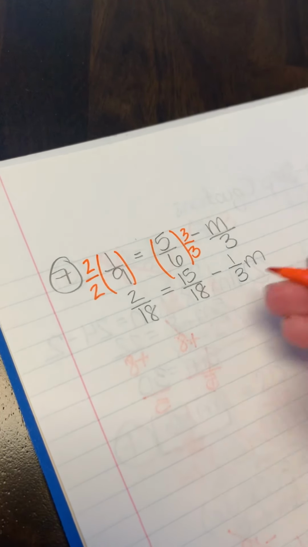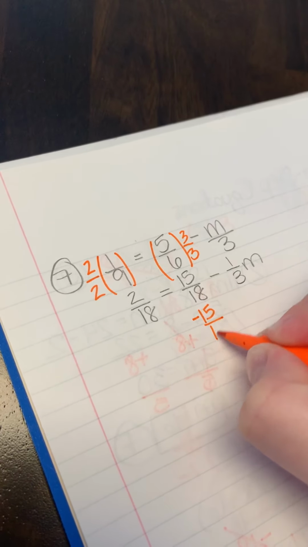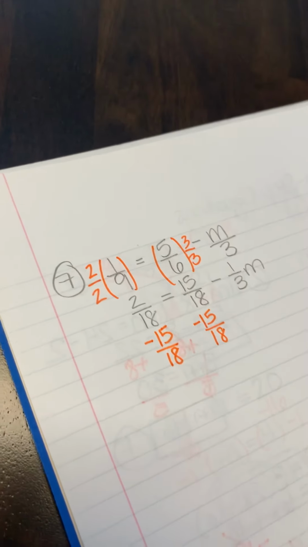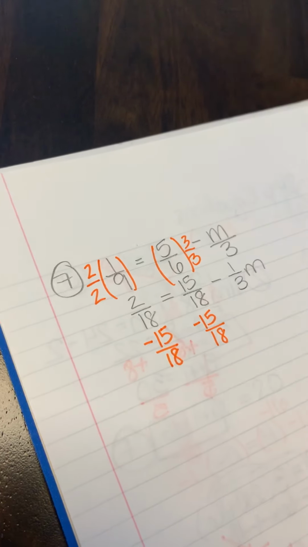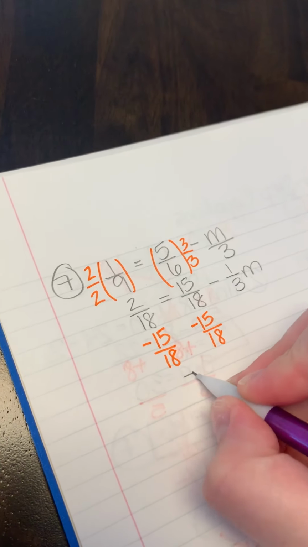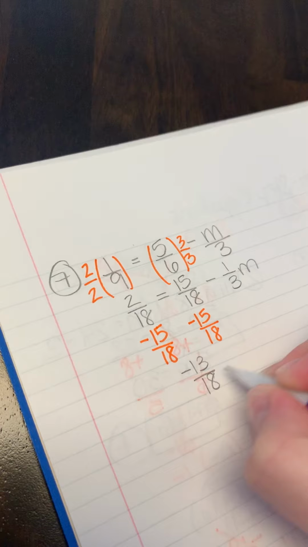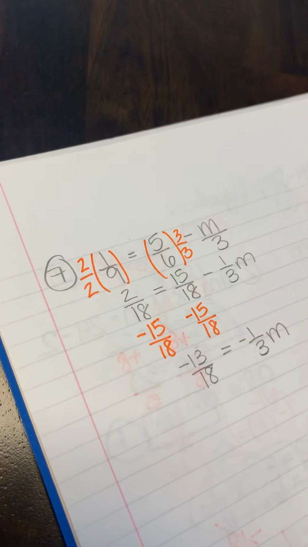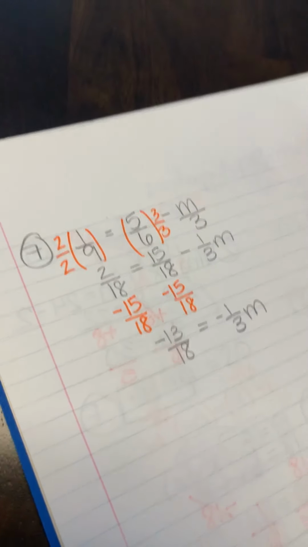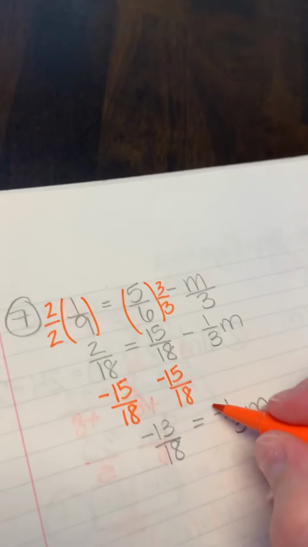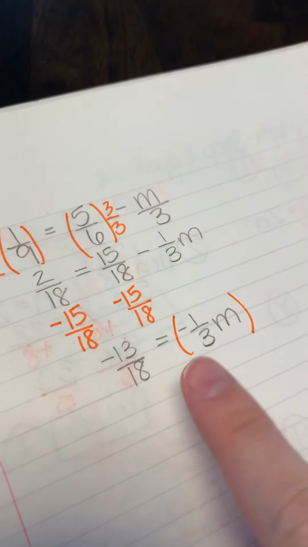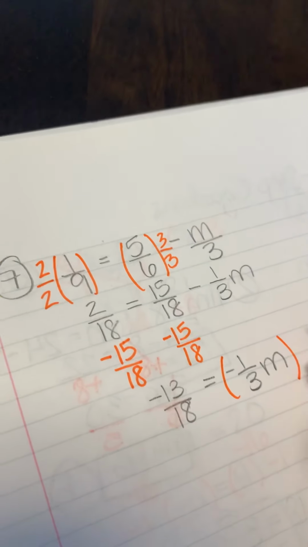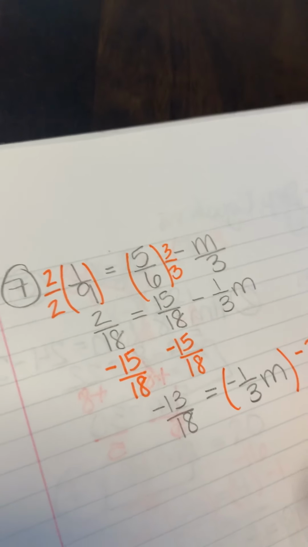Now I can easily subtract 15/18 to the other side. So 2 minus 15 will give me negative 13/18 equals negative 1/3 m. From here, we're going to multiply by the reciprocal. And because we also have that negative, we're going to multiply by the negative reciprocal. So we're going to multiply by negative 3.